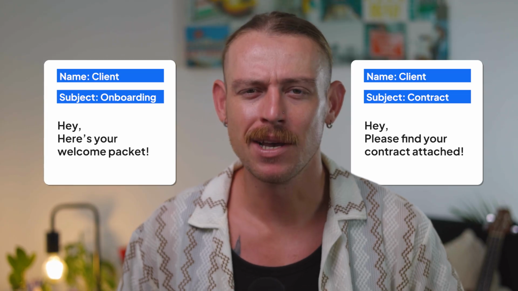You have probably sent hundreds of these emails. Hey, here's your welcome packet, or please find your contract attached. Now, doing this once or twice, not a big deal. But if you're signing on 5 clients in the same week, or you have overlapping projects, well, that manual work starts to add up, and before you know it, you're stuck. That's where automation comes in.